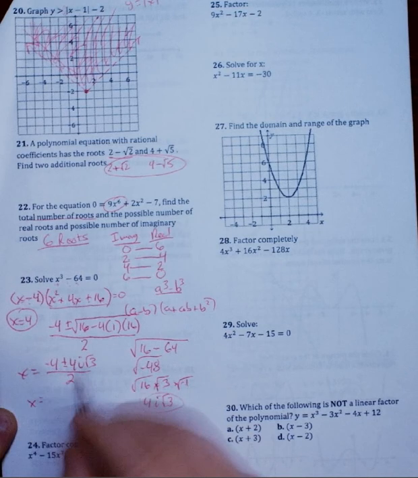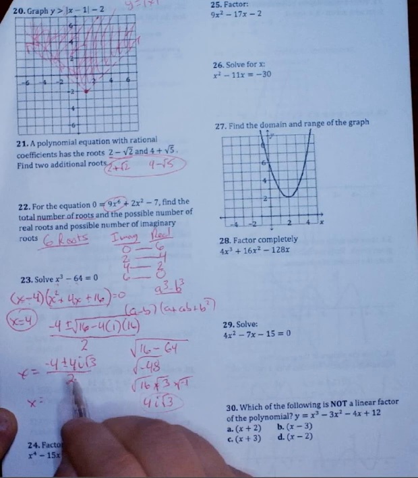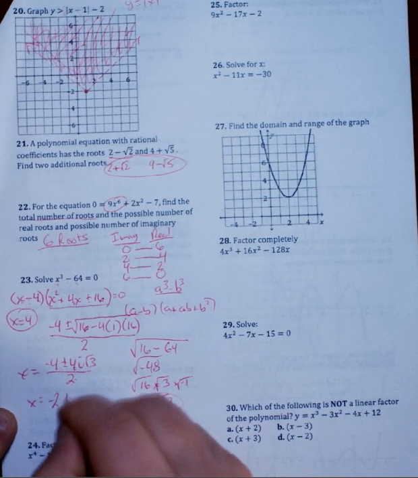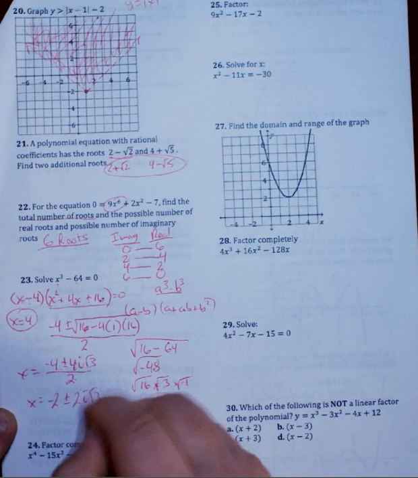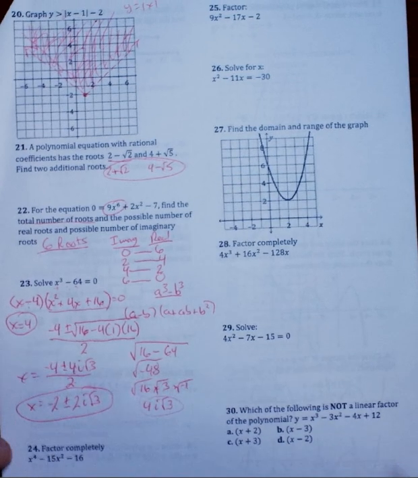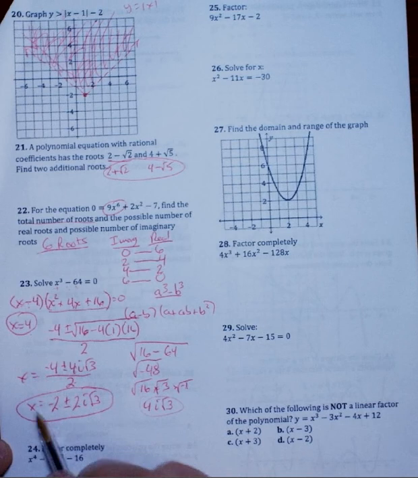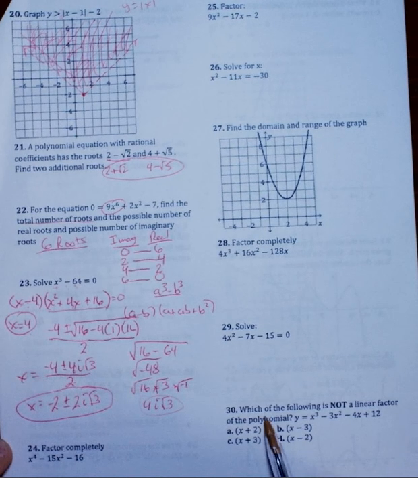Because this 2 can divide both of these 4's, I can have negative 4 over 2, which is negative 2, plus or minus 4 over 2 is 2i radical 3. And my three solutions are x equals 4 and x equals negative 2 plus or minus 2i radical 3. Let's take a look at number 24.